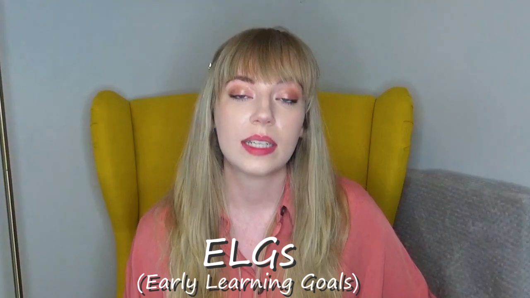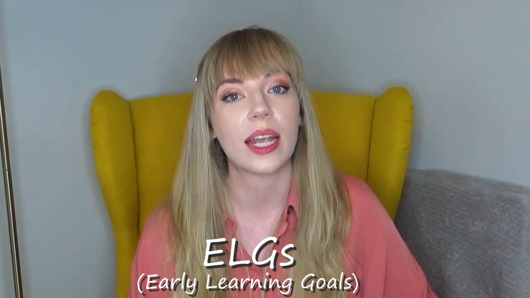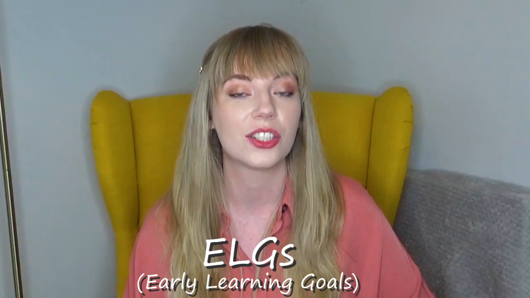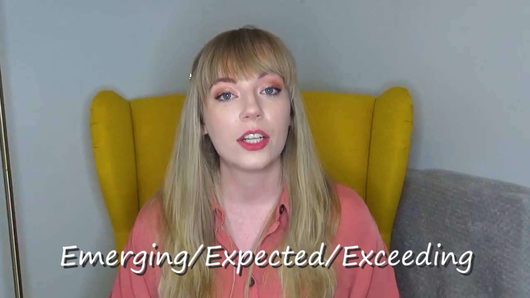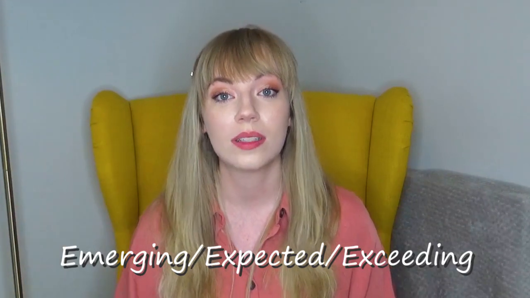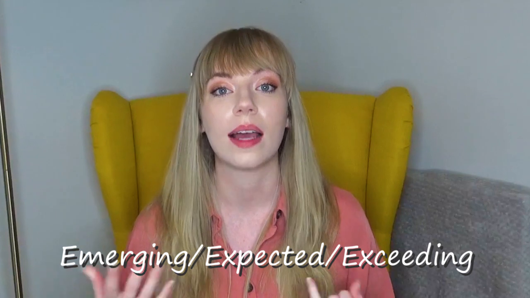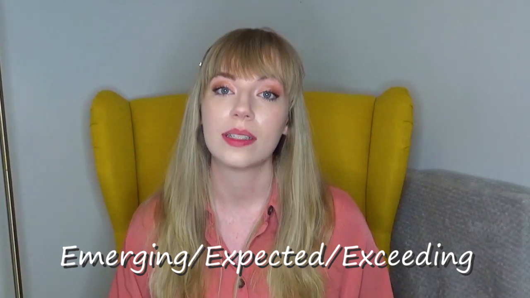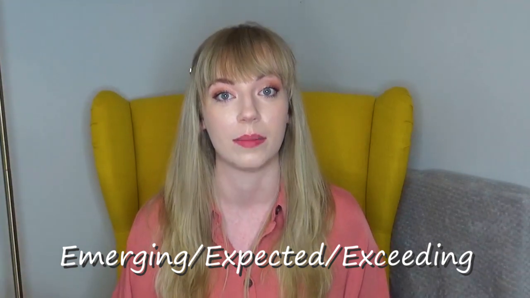These are a set of statements and teachers will assess children against them to see if they have reached the expected level for their age. What do I mean by expected level? They will be given a level, either emerging, which means they are working towards the statement, expected, which means they have achieved the statement, or exceeding, which means they have surpassed the statement.